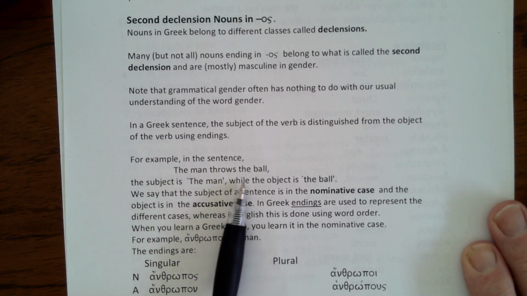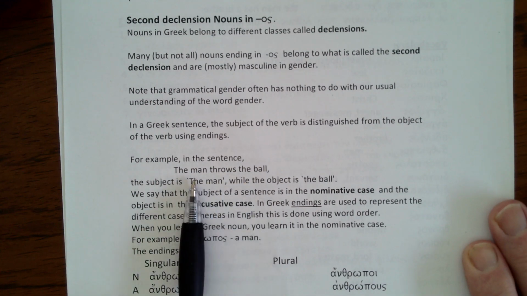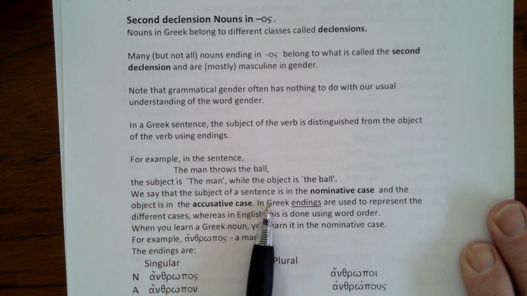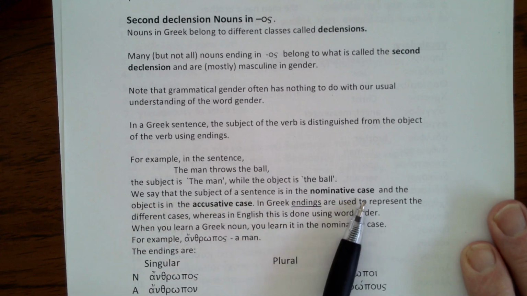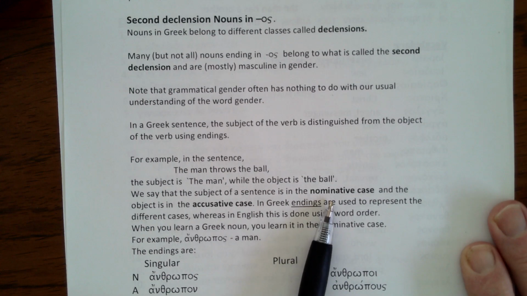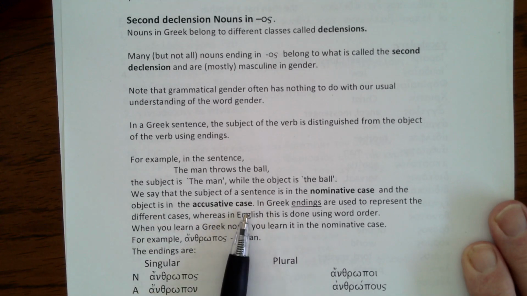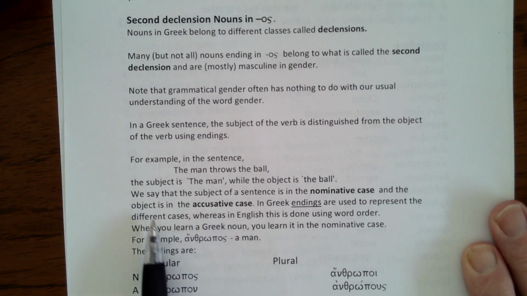You have to put it in this order. In Greek, you can change the order of the words, but it doesn't necessarily change the meaning, because the endings tell you what's doing what. So we say that the subject of a sentence is in the nominative case, and the object is in the accusative case. The accusative case is used for the object of the verb.